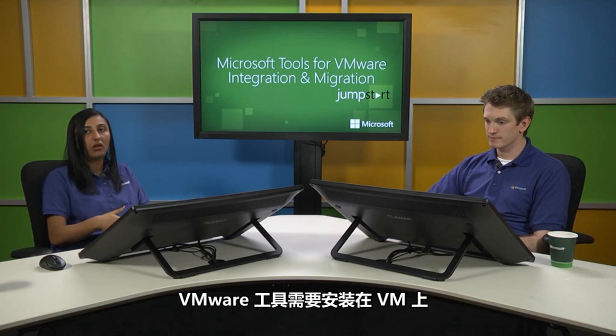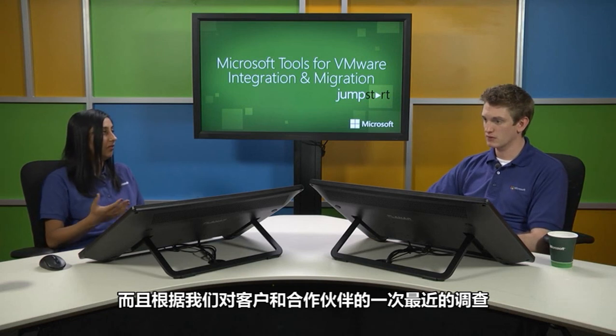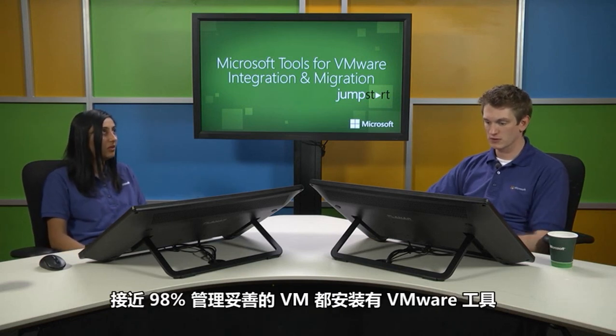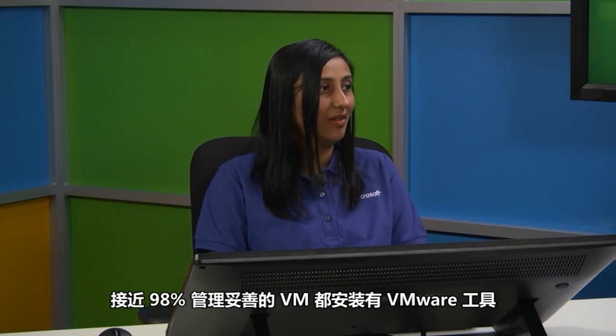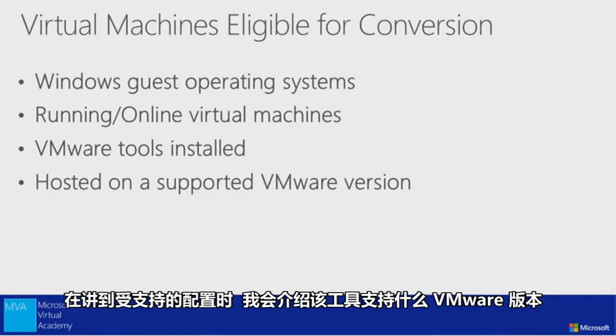VMware tools have to be installed on the VM, and based on reaching out to our customers and partners, the majority of VMware VMs will have VMware tools installed, almost 98% for a well-managed VM anyway, so that shouldn't be an issue. The VM must also be hosted on a supported VMware version. When we talk about the supported configuration, I'm going to talk about what VMware versions are supported for the tool.